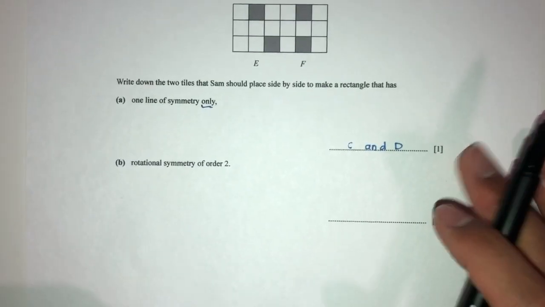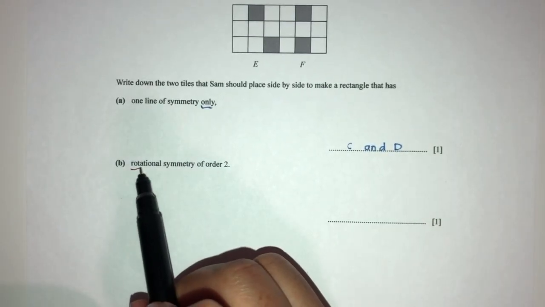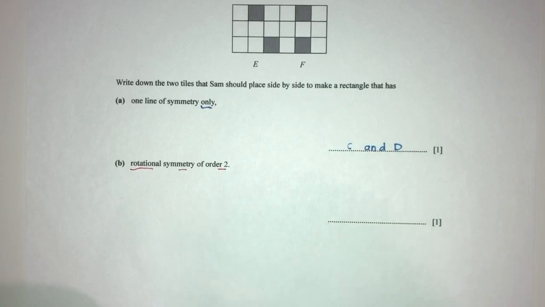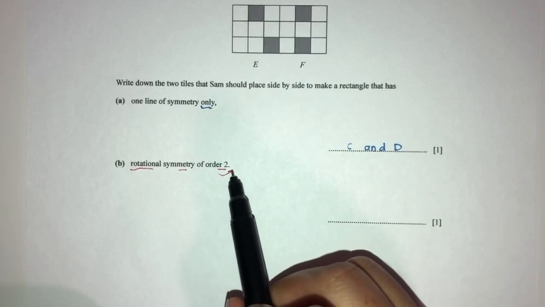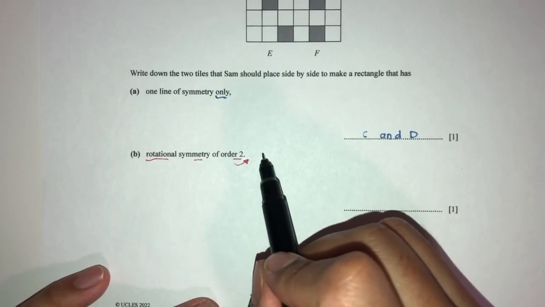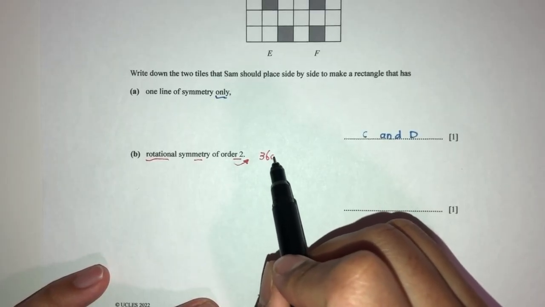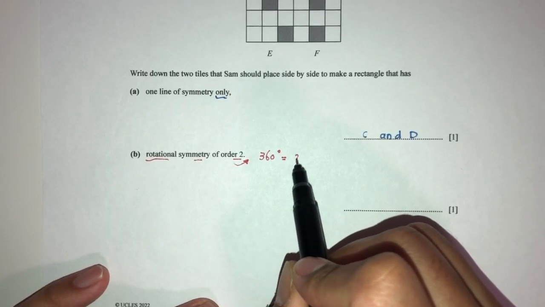Now for part B, has a rotational symmetry of order 2. Again, there's many ways to think about this question. The way I like to think of this, so find two tiles, it can be any one of those for now, for which when I rotate them by 360 degrees, I see the same thing twice.